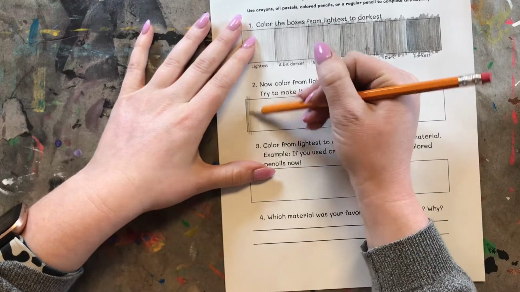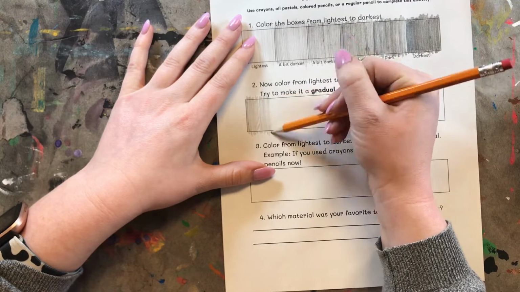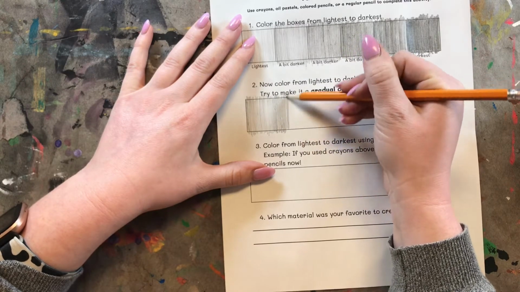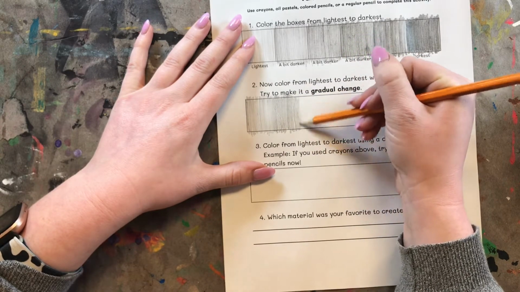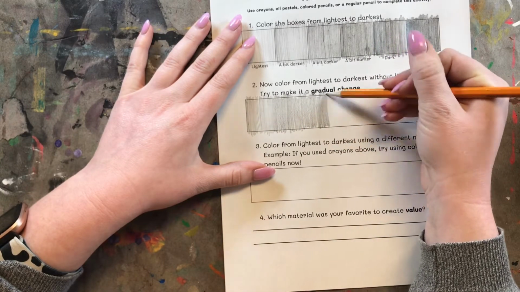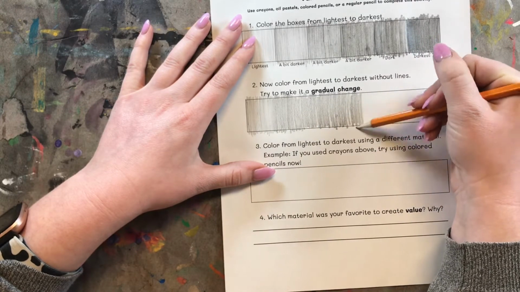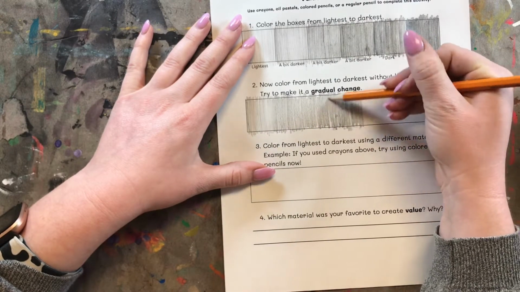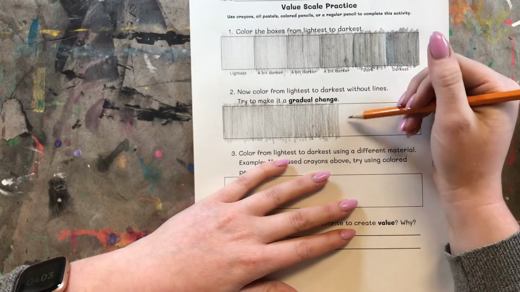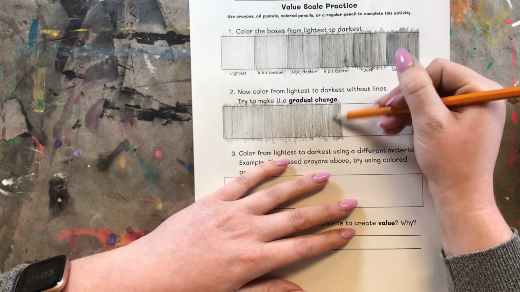So up here at the lightest, I'm barely touching, and as I get closer to the darker, I am slowly pressing it down just a little bit at a time, and then pressing down a little bit harder now, even harder. And I want to go back over some areas because I want to make sure I get all that white space.